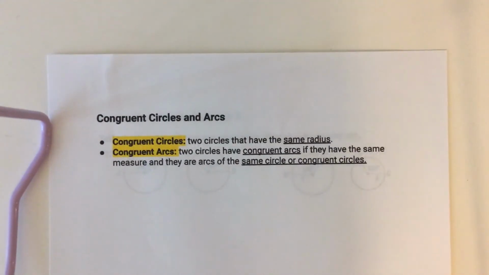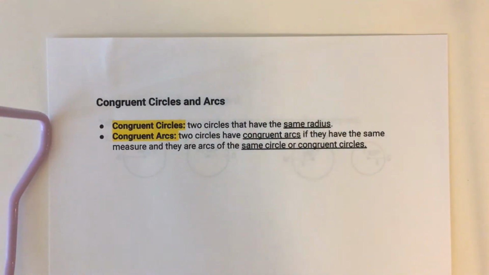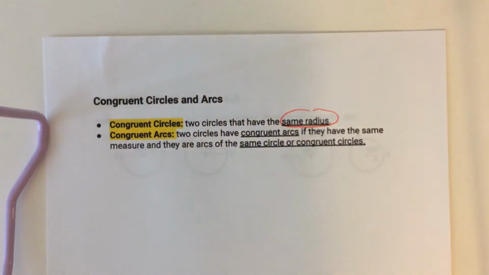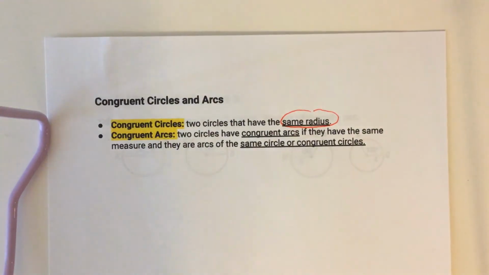So then a little bit more vocab here. When do we have congruent circles and congruent arcs? So the first vocab here is, when do we have congruent circles? Well, 2 circles have the same radius, then they are congruent. So before we talked about how do we know we have congruent triangles, and we had all these different shortcuts. Well, a congruent circle, we just have to make sure they have the same radius length.